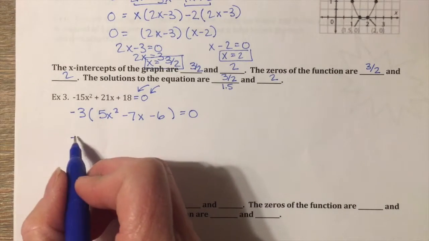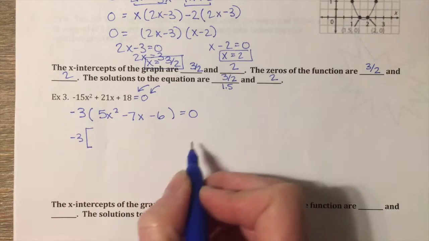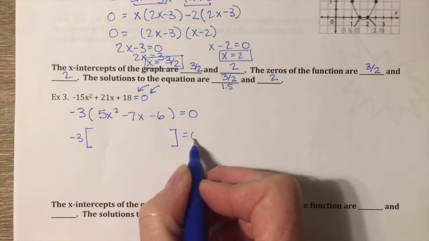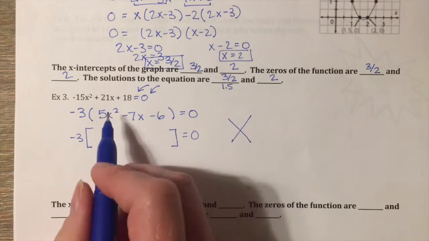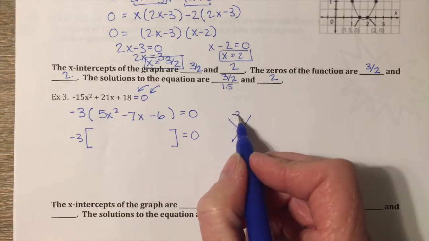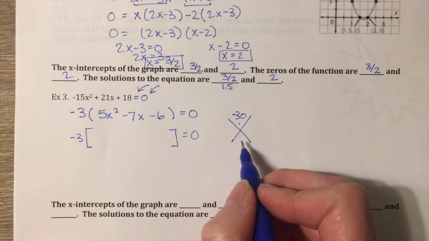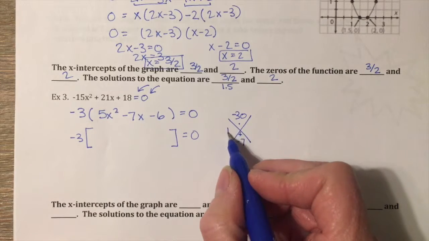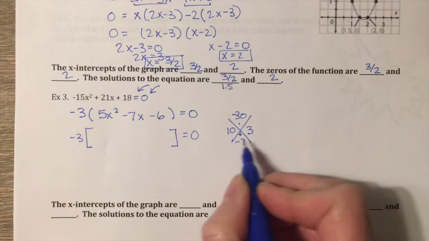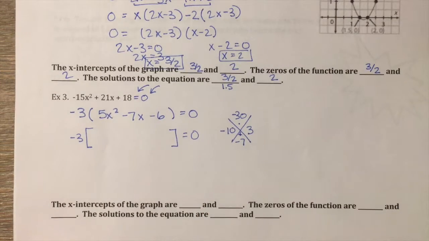So if you remember, this is a place where you might like using brackets to enclose your factoring work. So at the top of my x will be 5 times -6 or -30. At the bottom is -7. So I'm looking for two numbers that add to -7 while multiplying to -30. So I need a positive and a negative number, and I hope you're considering -10 and a +3.